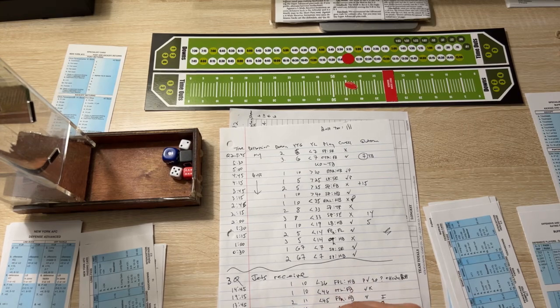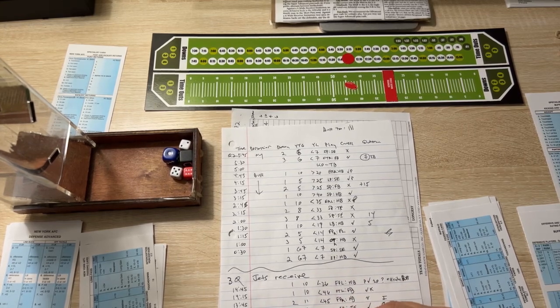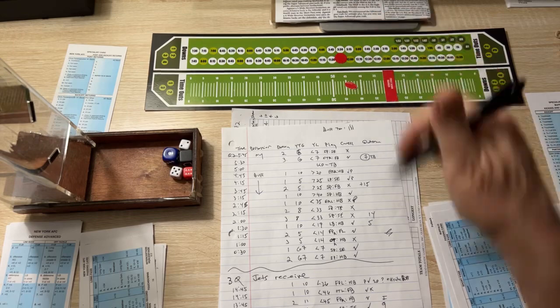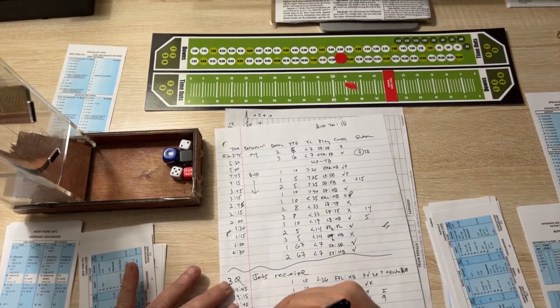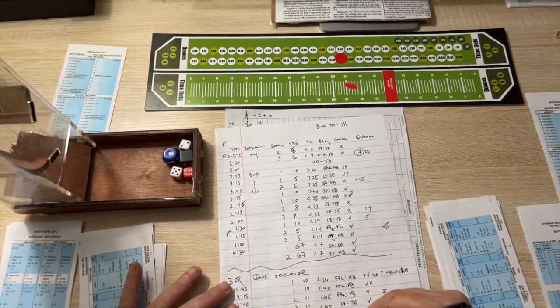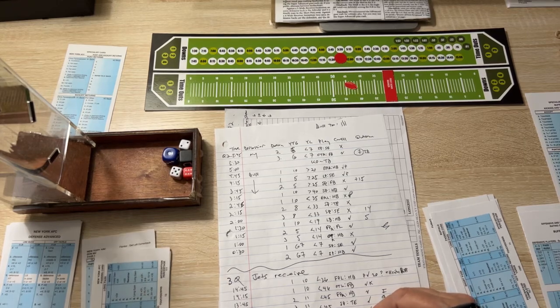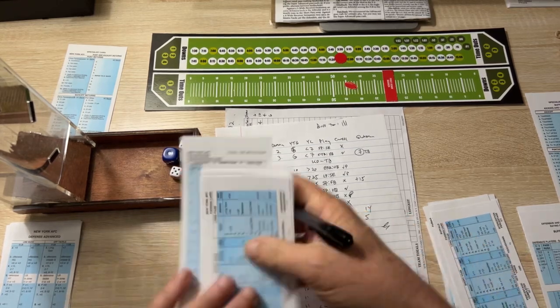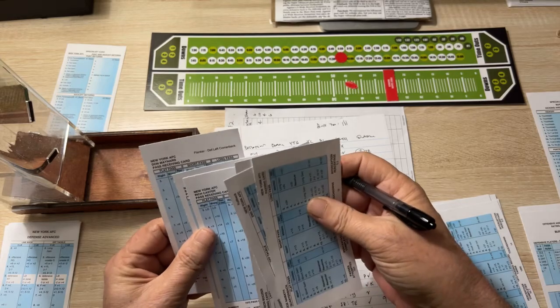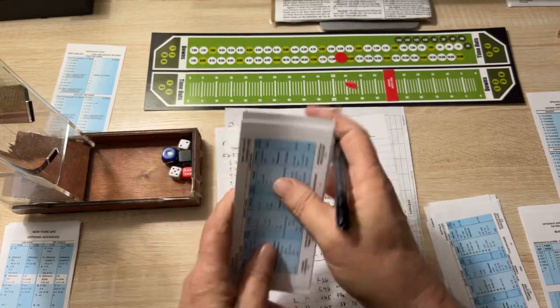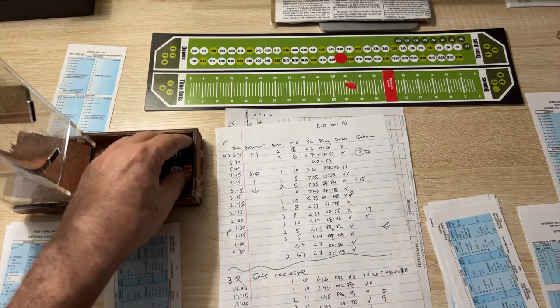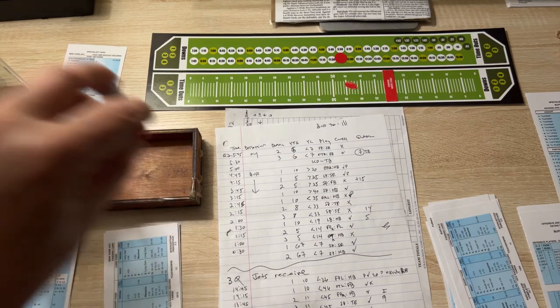Third down. It's going to be a short pass to Bell. On 3rd and 9.